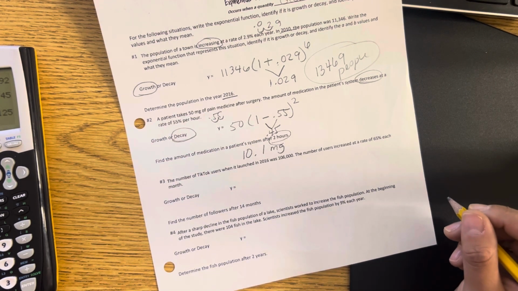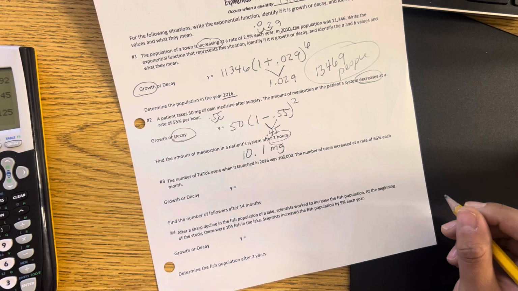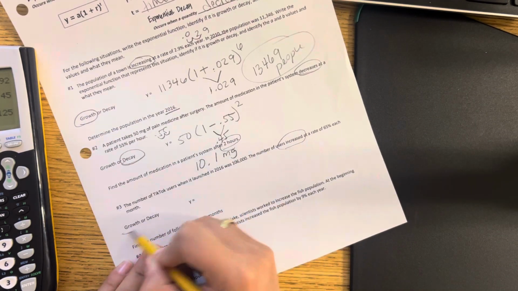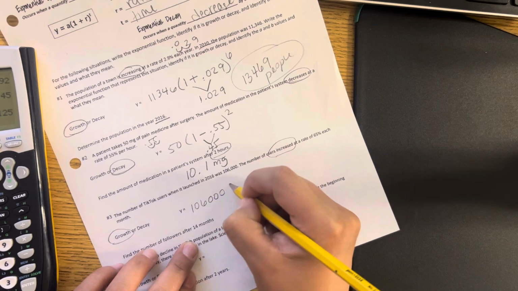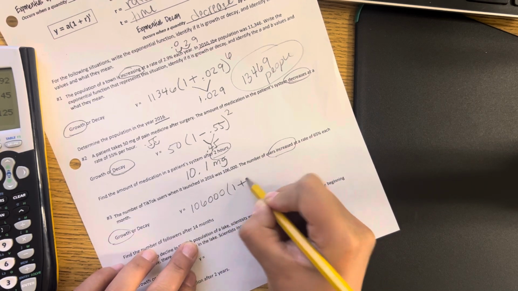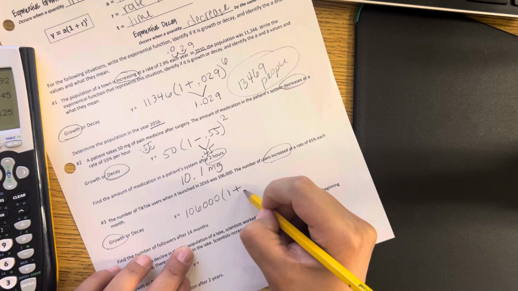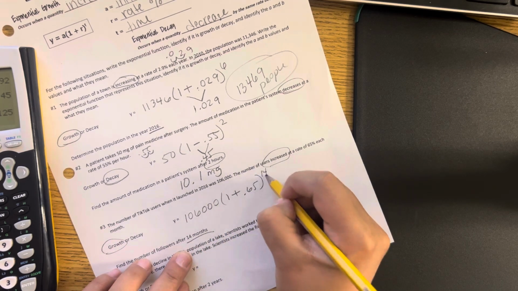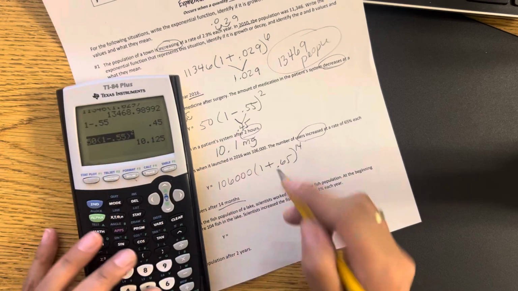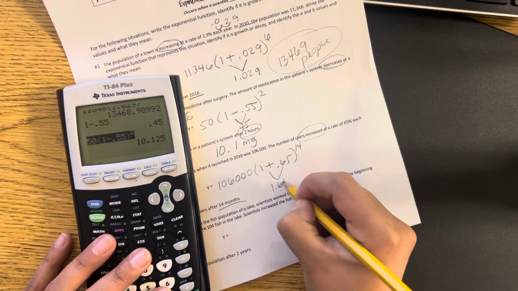Okay. The number of TikTok users when it launched in 2016 was 106,000 people. The number of users increased at a rate of 65% each month. So increase represents growth, which means we're going to use the plus. The original amount was 106,000 and 1 plus, because of the increase, 65% is 0.65, and it talks about after 14 months, what would the amount be?